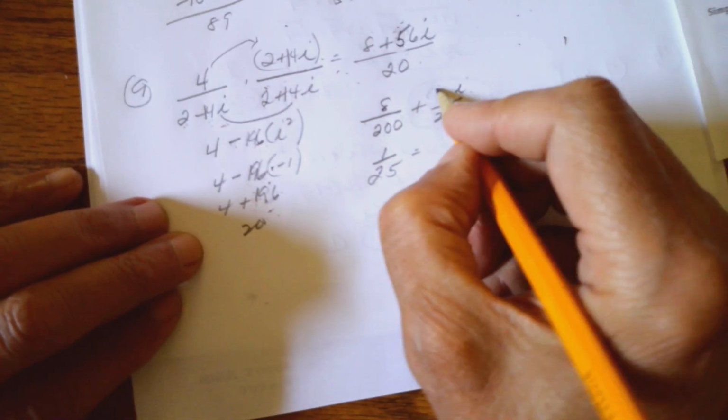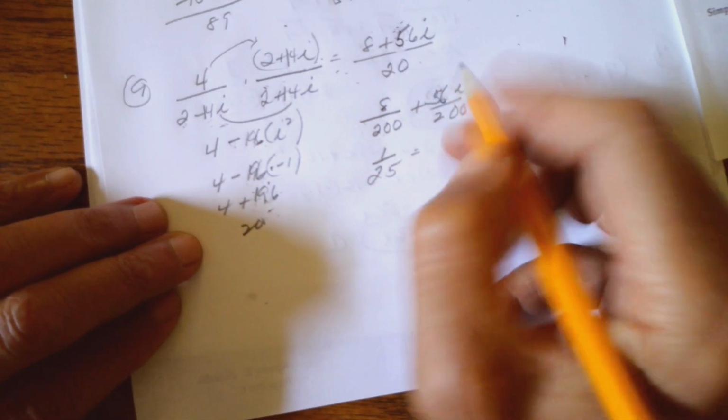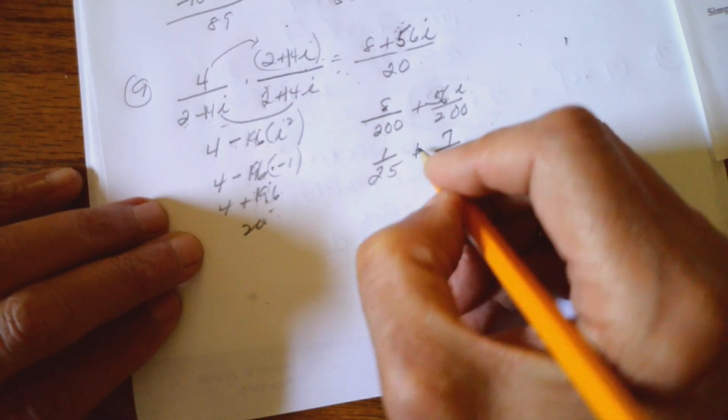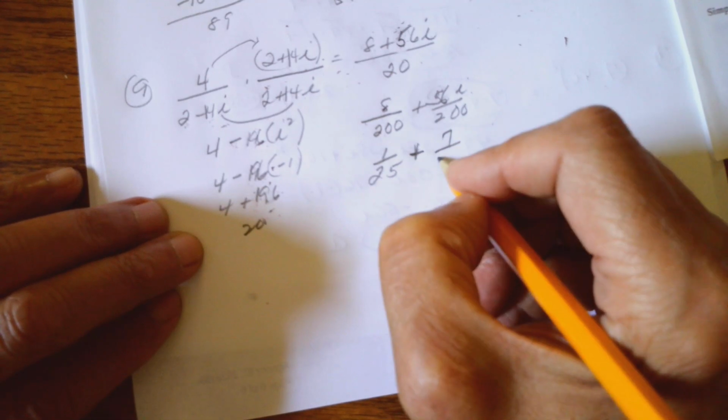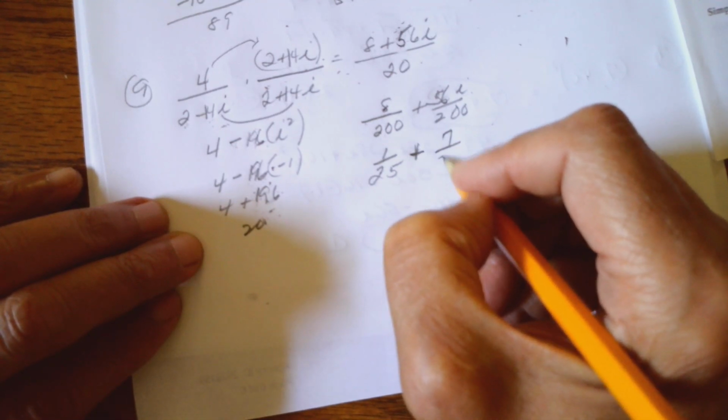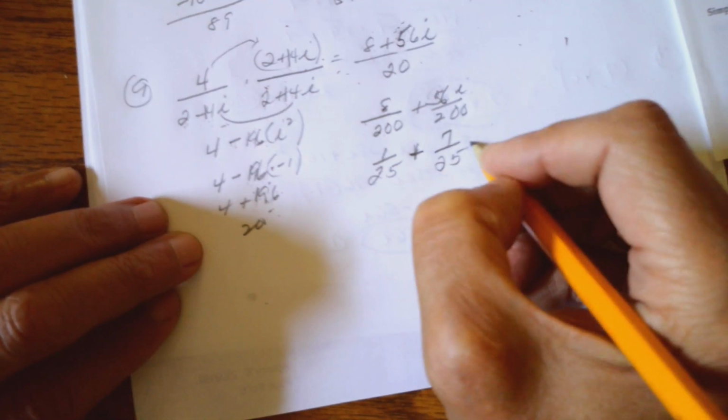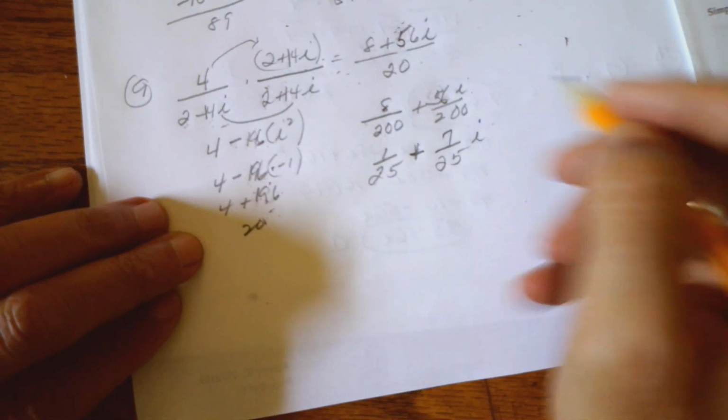All right, 8 into 56, 7 times. And 8 into 200 goes 25 times. And I'm factoring out the i. Wow, letter C.